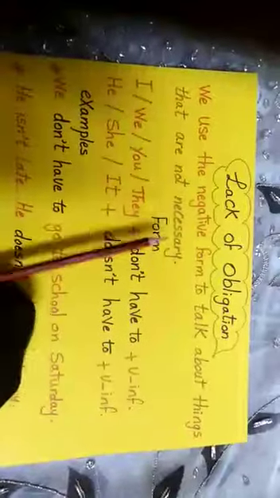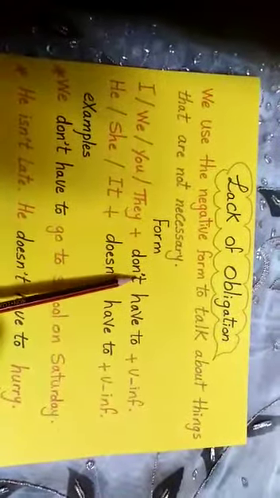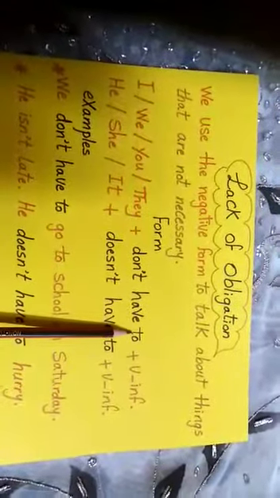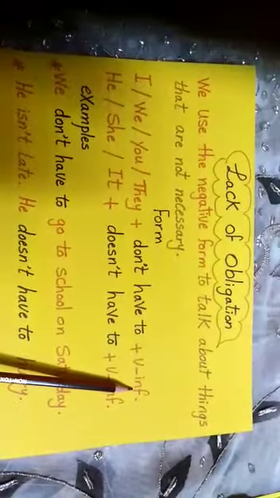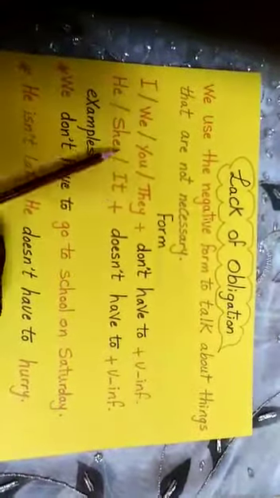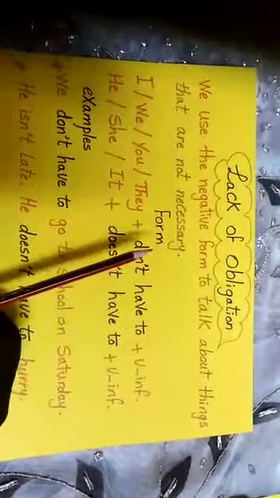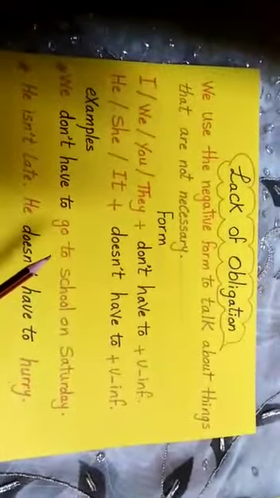The form: I, we, you, they, plus don't have to, plus verb infinitive. Or he, she, it plus doesn't have to plus verb infinitive. So we have don't have to and doesn't have to.